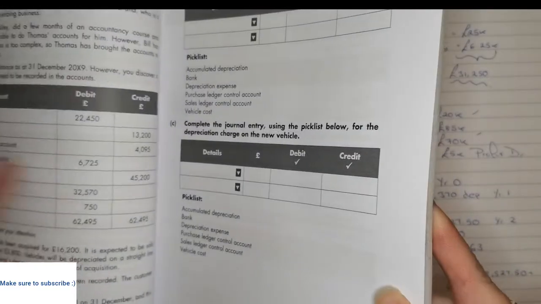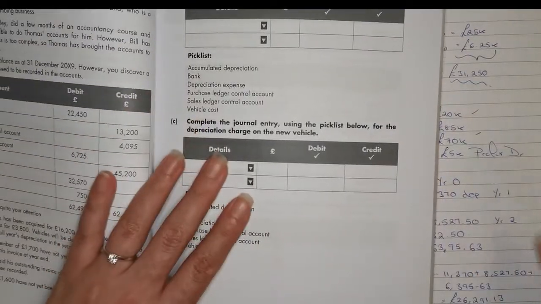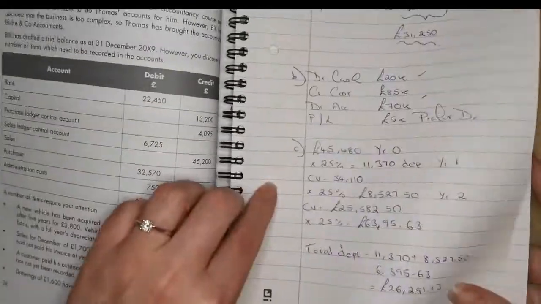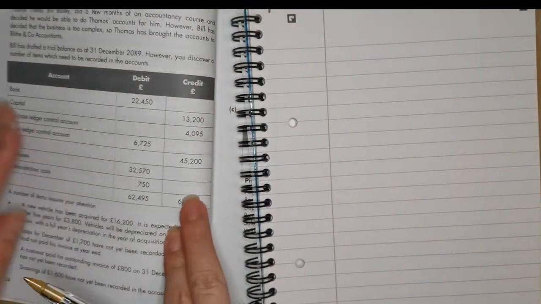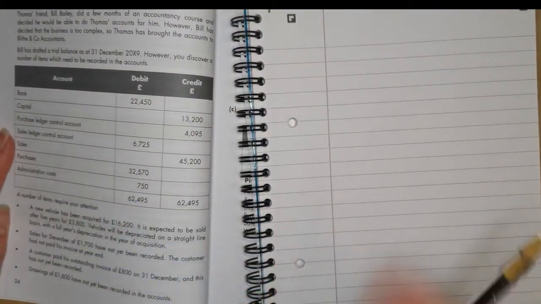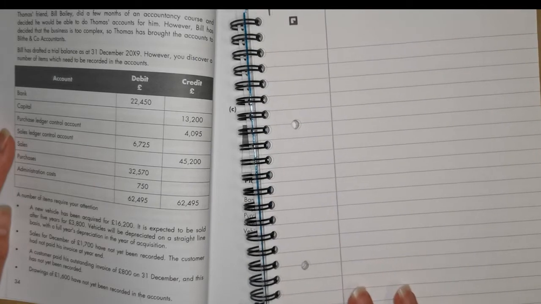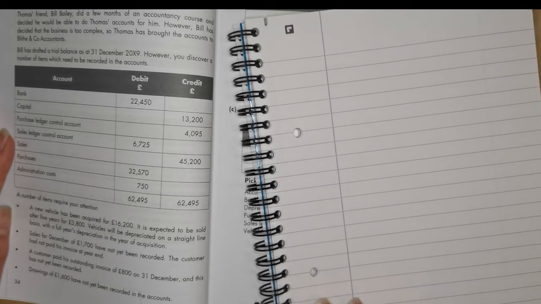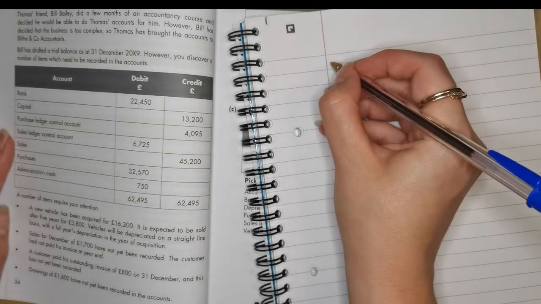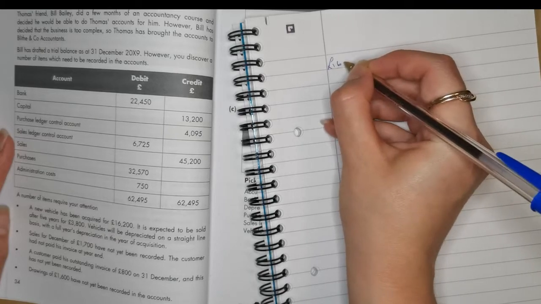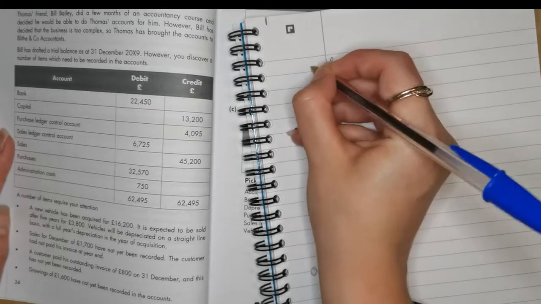So let's move on to task 2.3. So what have we got here? So again, I'm just going to skim read this very quickly. What they want us to do is to calculate depreciation charge on the new vehicle. So we've got a new vehicle. So that is 16,200.